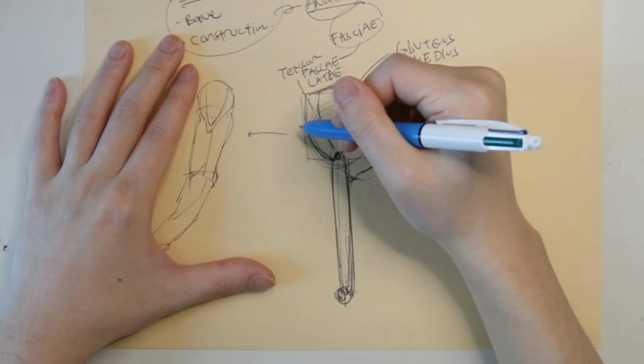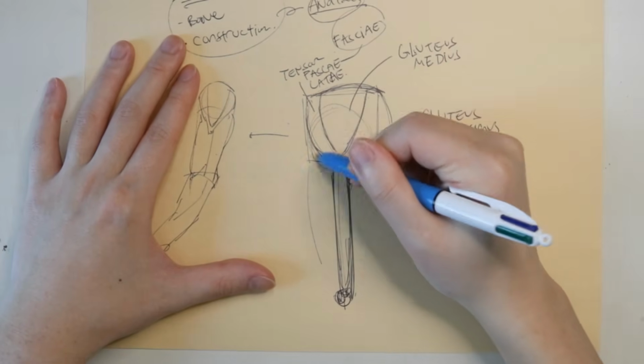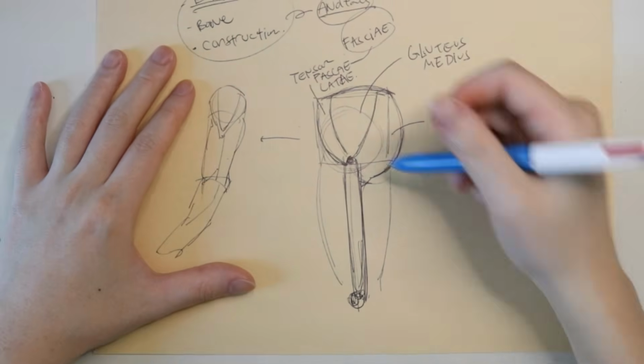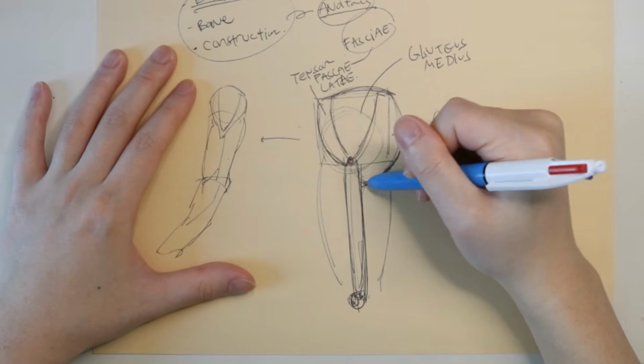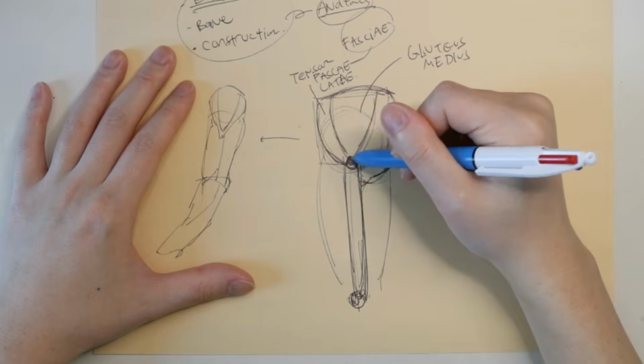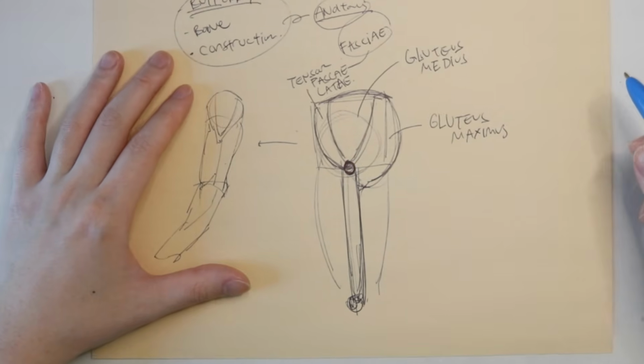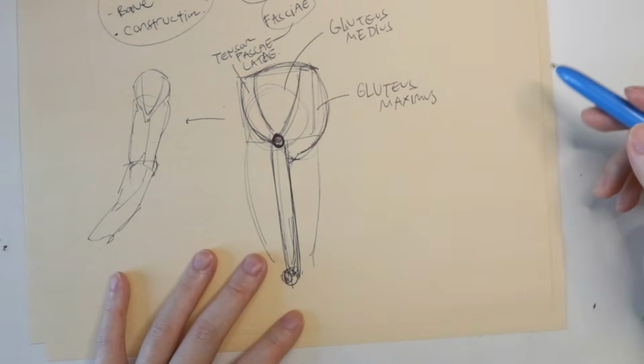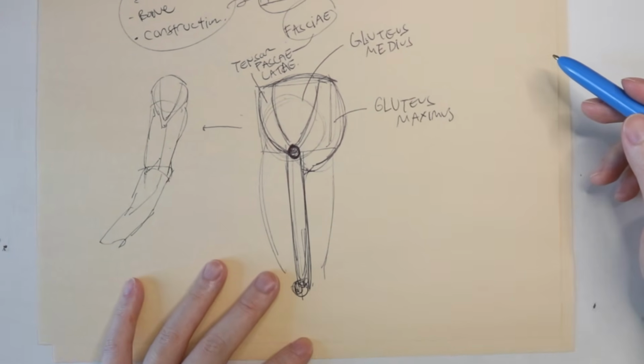This is the front. This is where the leg is facing. And then it drops down like that. So you have all of this coming down and wrapping around the great trochanter. That's why the great trochanter is one of my favorite bony landmarks on the body. So we have all of this from the butt.